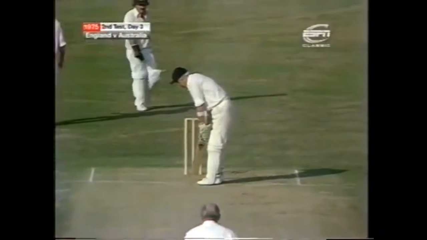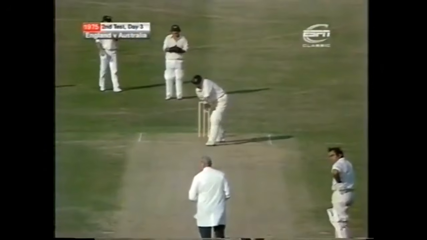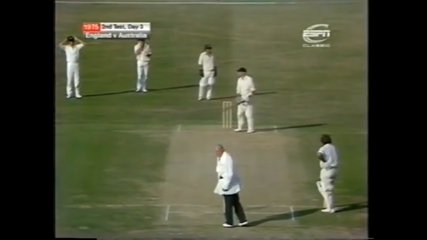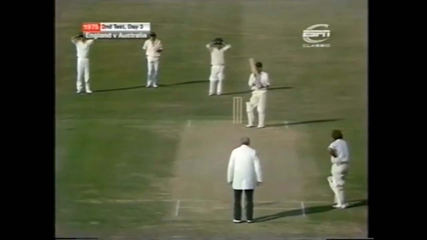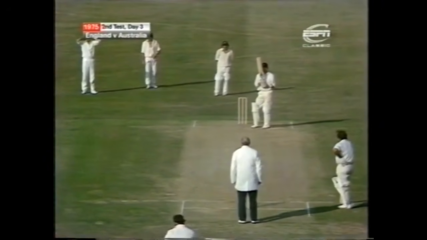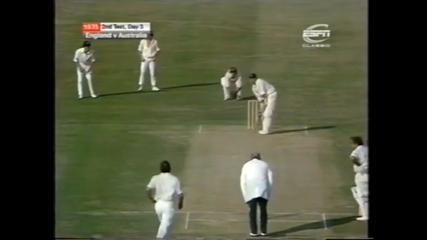David Steele will be taking strike now on 45, the total on 215, and Ian Chappell pulling one right out of the hat, because instead of Thompson or Walker, it's going to be Doug Walters. Hasn't bowled before in this game. A very interesting bowling change.